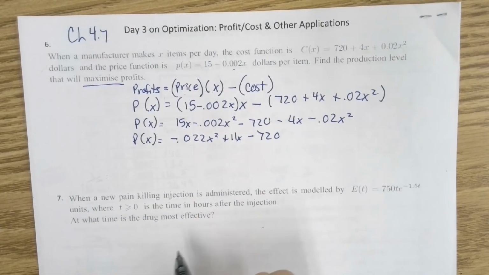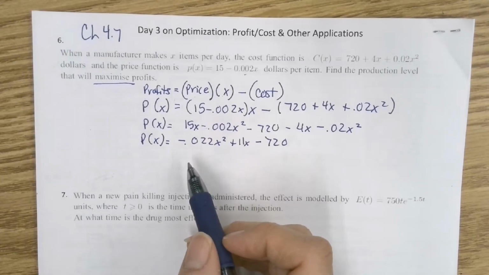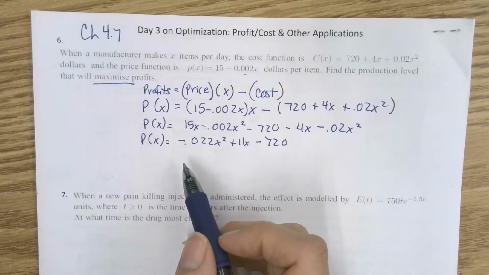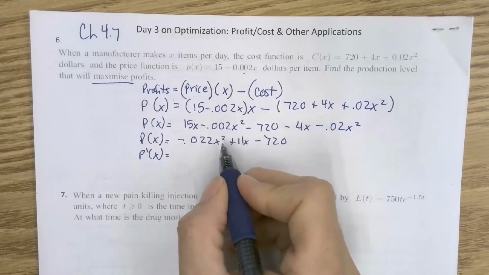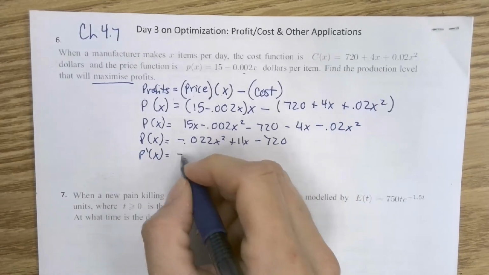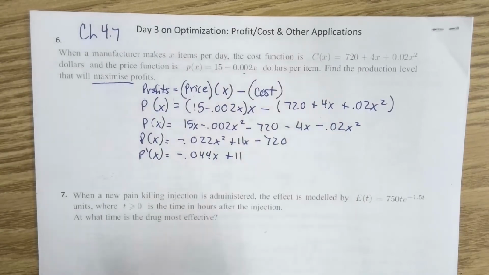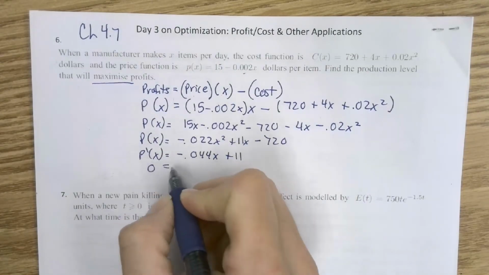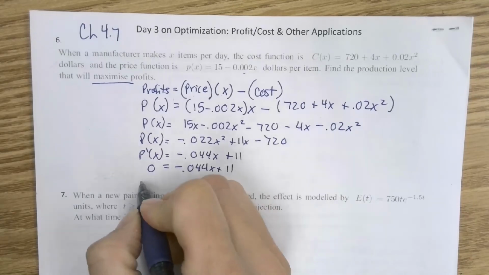And I know to find a maximum or a minimum, we find our first derivative, set that equal to 0, find our critical values, plot them on a number line, and test whether it is in fact a max or a min. So I'm going to find my derivative here. So 2 times negative 0.022, that would be negative 0.044X plus 11. I'm going to set this equal to 0. And we are going to solve.